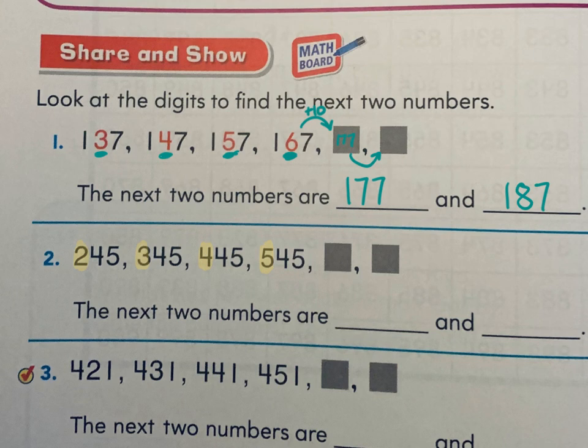So I can see that we're skip counting by hundreds. So the next number, I'll have to add 100 to 545. So that becomes 645. Add another 100, 745.